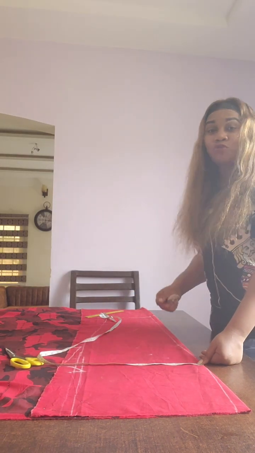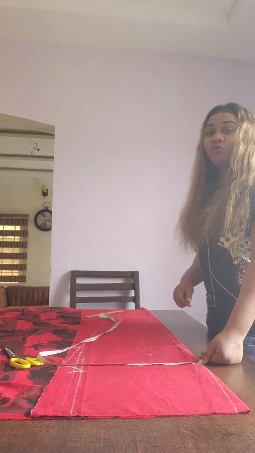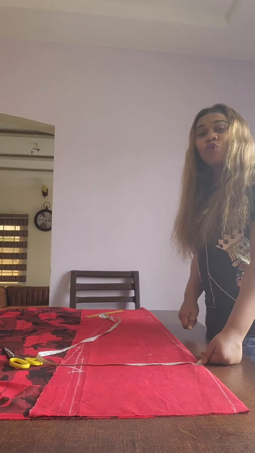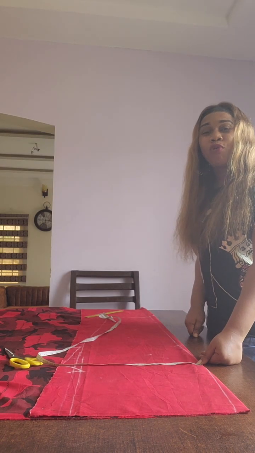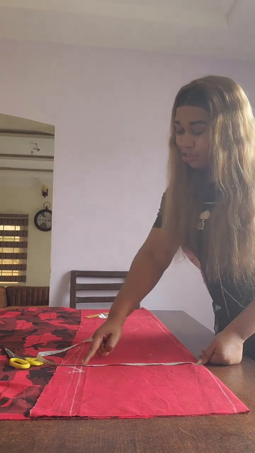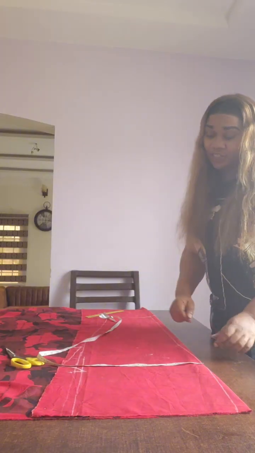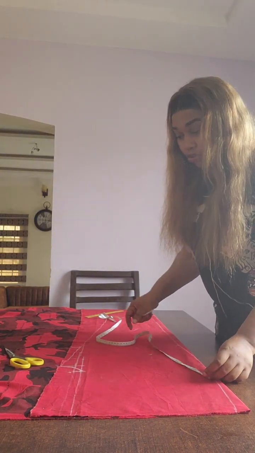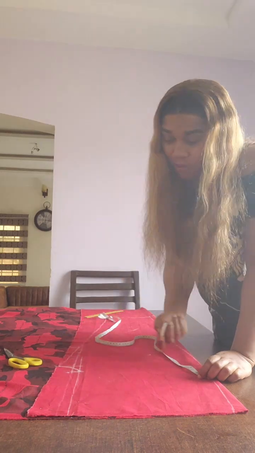I told you for you to get your crotch. Okay, for the vertical, how do you determine the vertical? It should be your hip measurement divided by 4 plus 2 inches. Then I summed mine up to 15 inches. Okay, and then you mark it out.